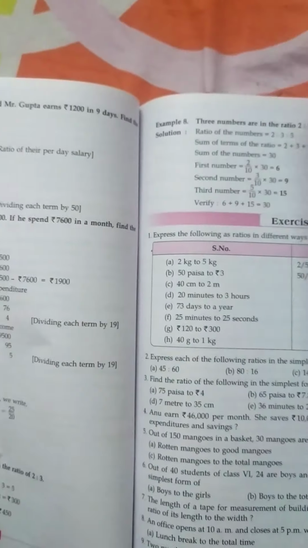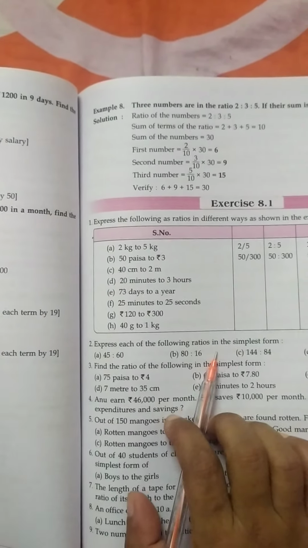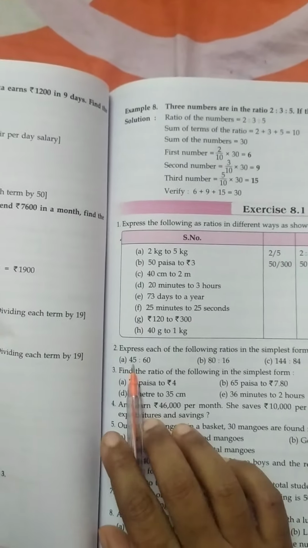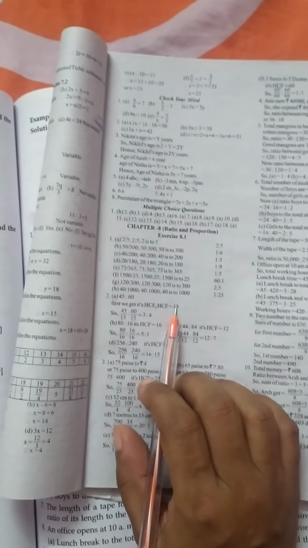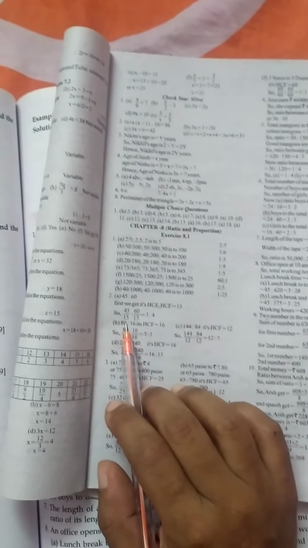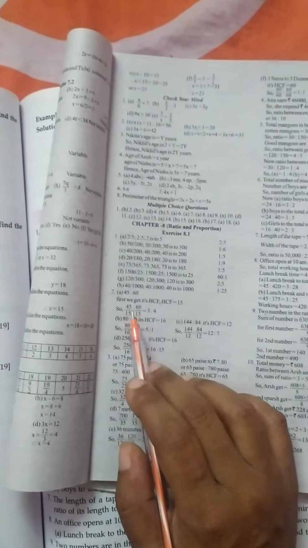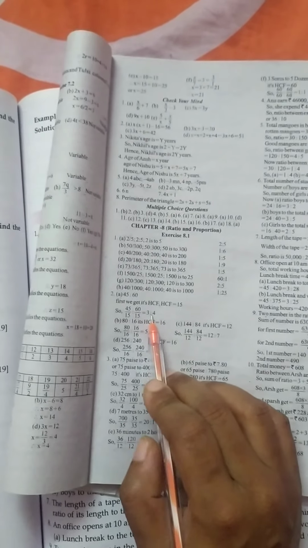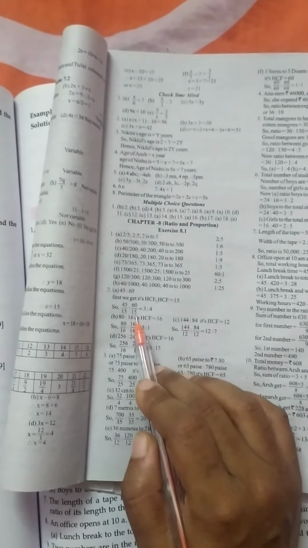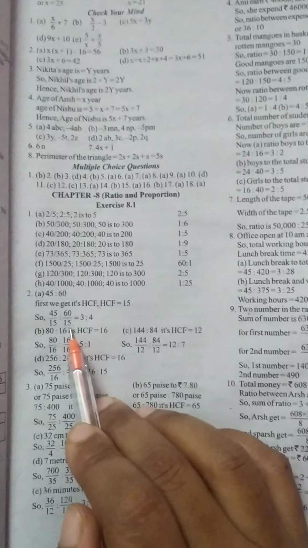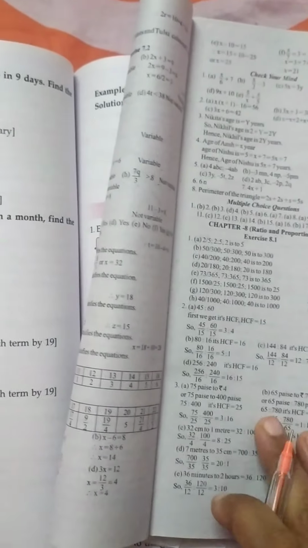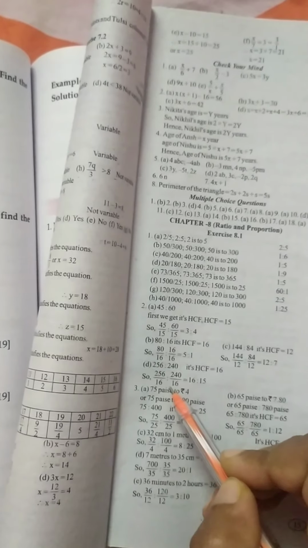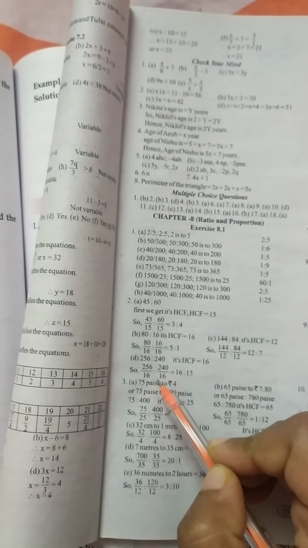Move on to question number 2. Express the following ratios in the simplest form. So 45 upon 60. You can see here the solution of 45 upon 60. First we find the HCF of these numbers, which is 15, and divide both numbers by the HCF. 45 divided by 15 we get 3, and 60 divided by 15 we get 4. So this is the solution of this question. Like this, all the questions in this second question are solved.